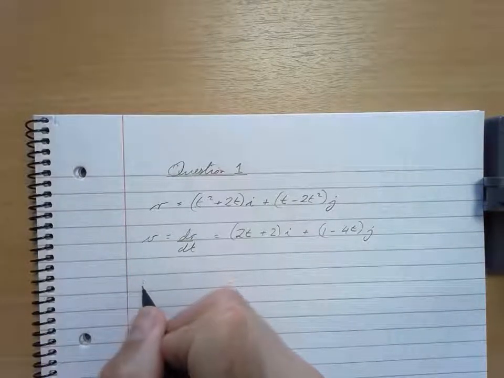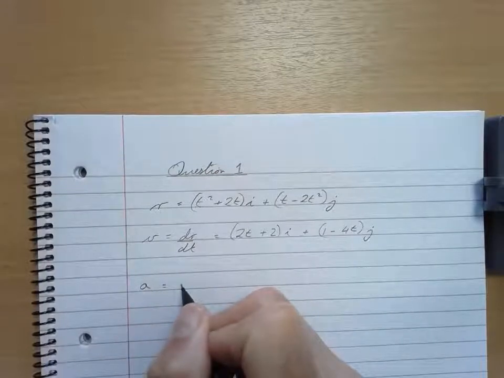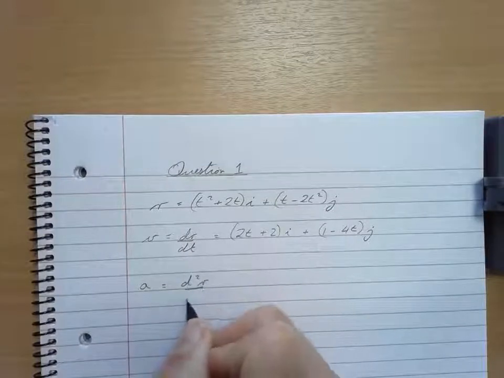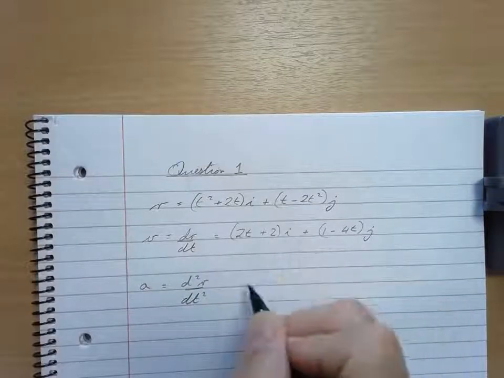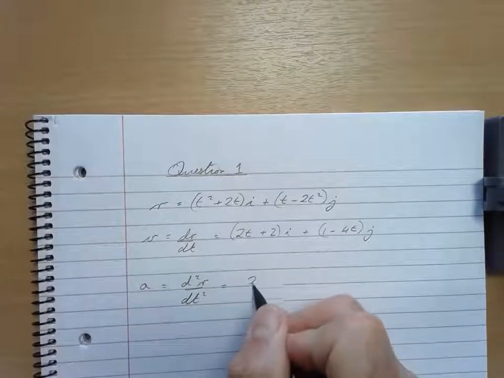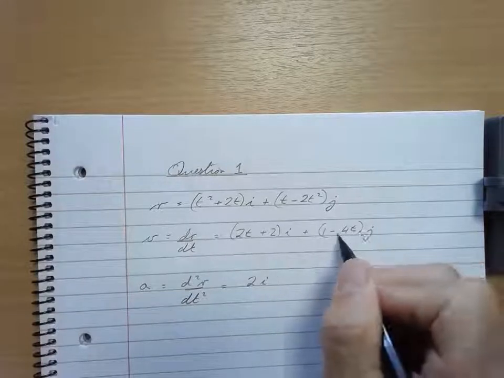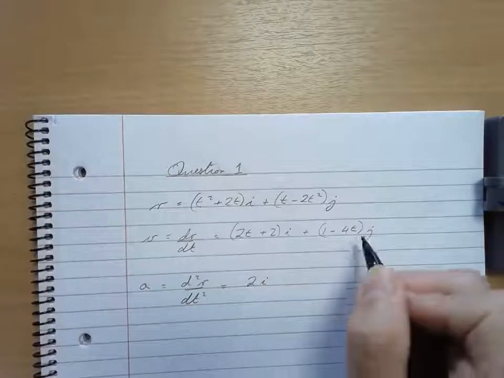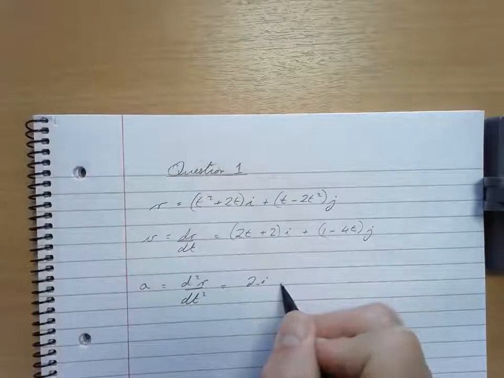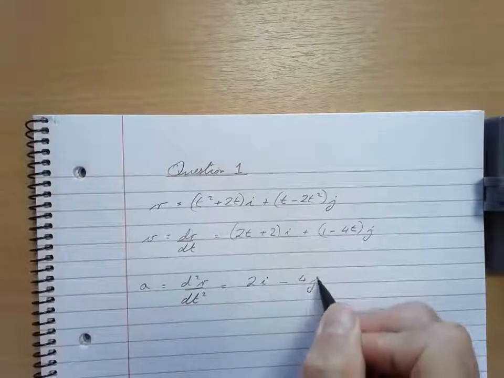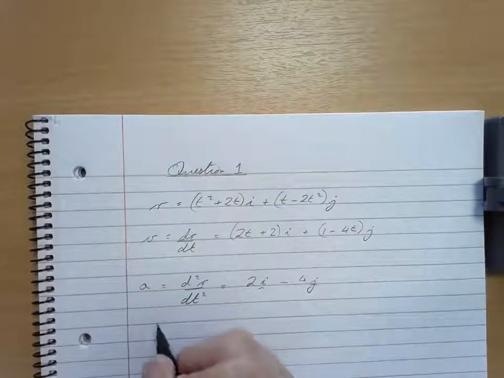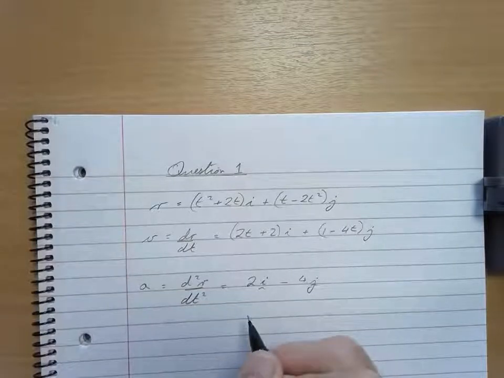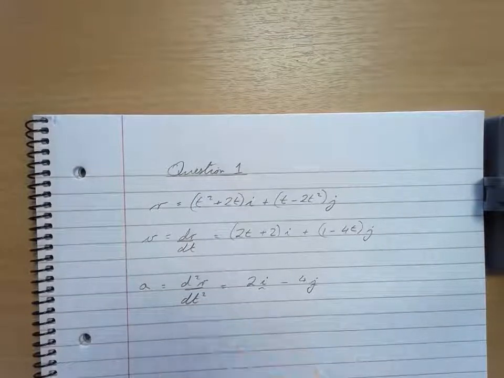We now differentiate a second time to get the acceleration vector. So we're now after the second derivative with respect to time. And we now differentiate these two terms we've got up here. So the derivative of this first term becomes 2 times i, and the derivative of the second term becomes simply minus 4 times j. And there's our acceleration vector. The vector is not a function of time, so we can now say that the acceleration of P is constant.